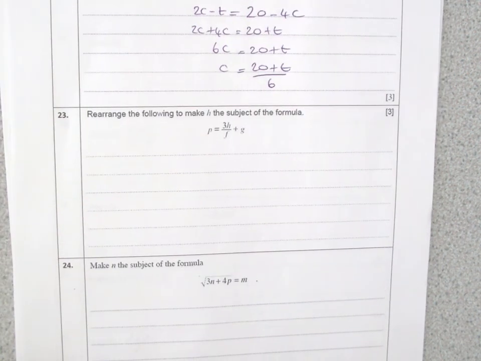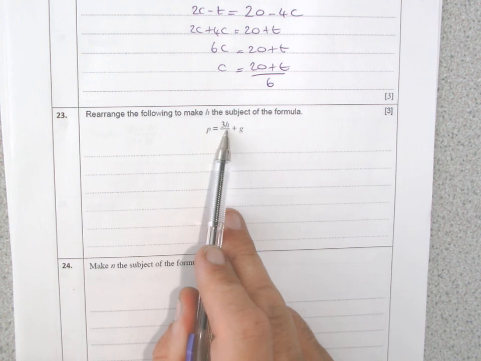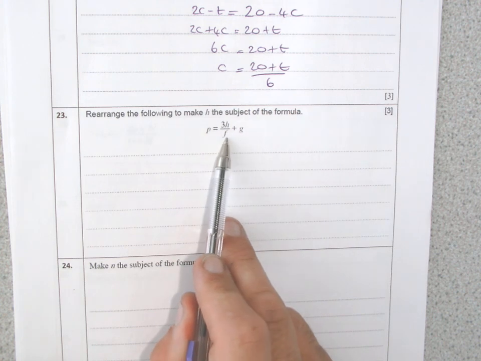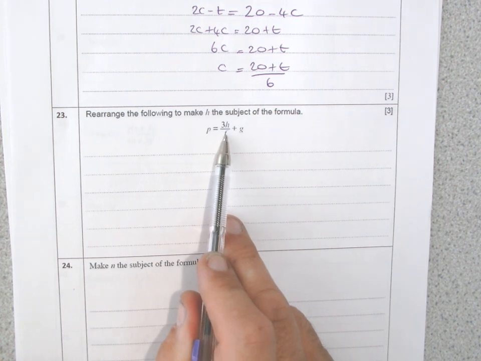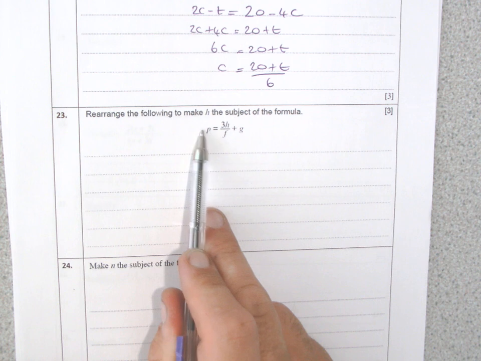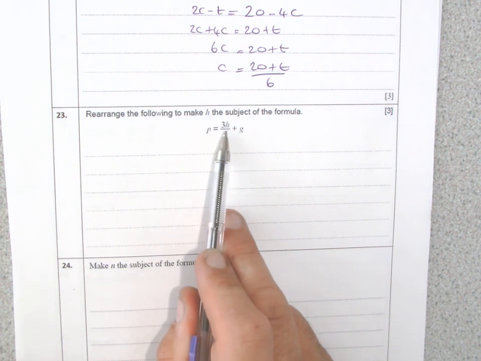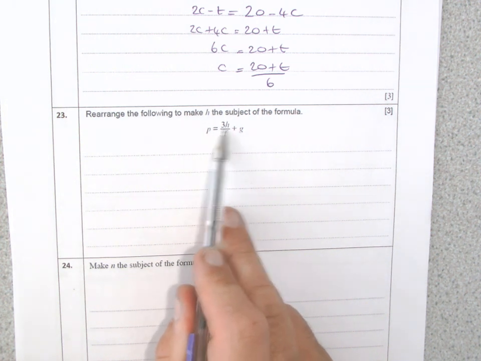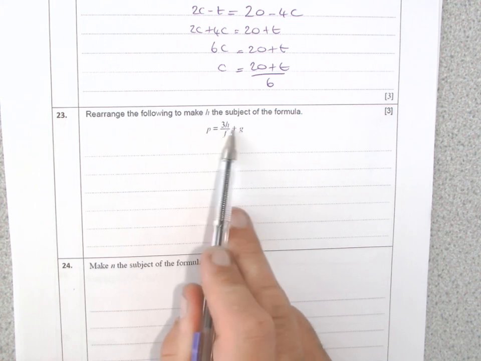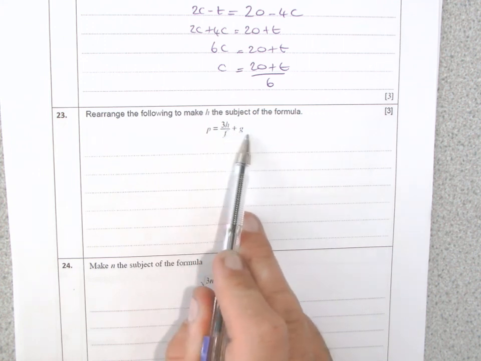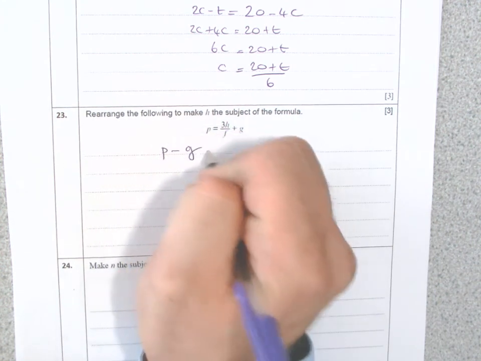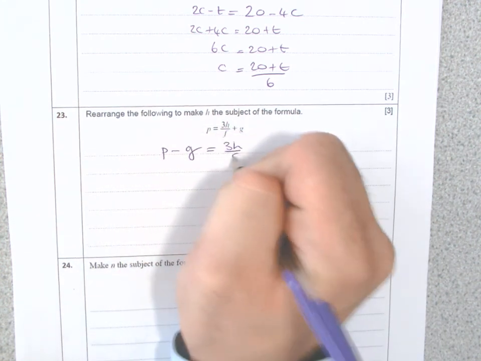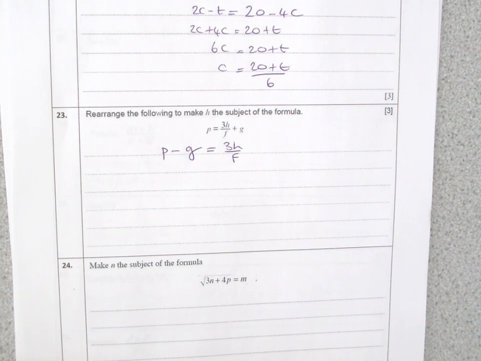Next one, make h equals. Now you need to get h on its own, but you divide it by f. Be careful here, because what you don't want to be doing at this stage is taking the f over and timesing. The reason why is that on this side we're not dividing the whole thing by f. We're only dividing this by f. So what I would do is take the g over first, and make it a minus.